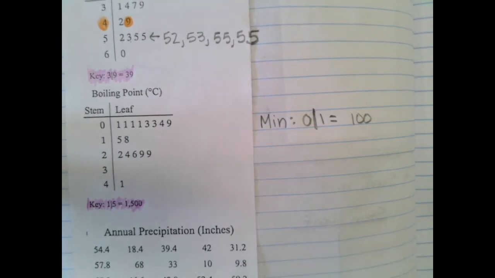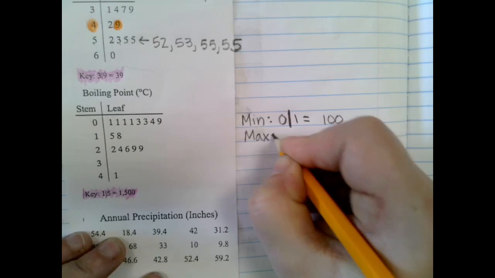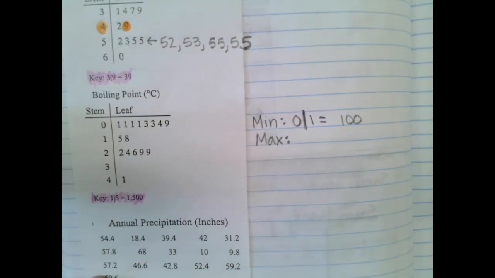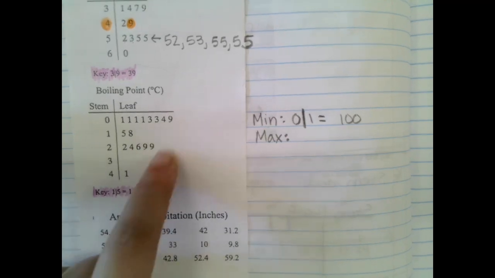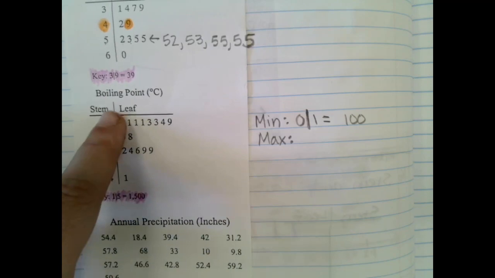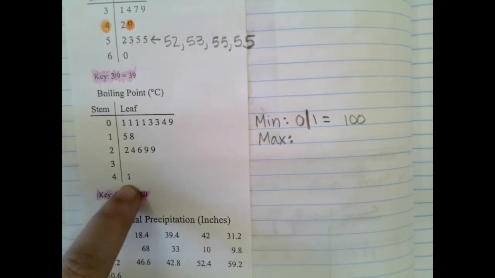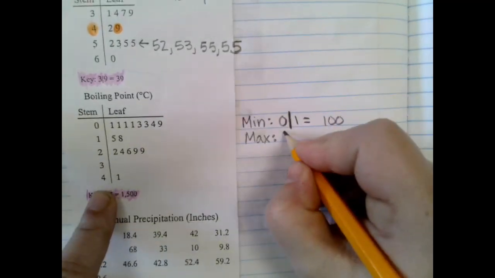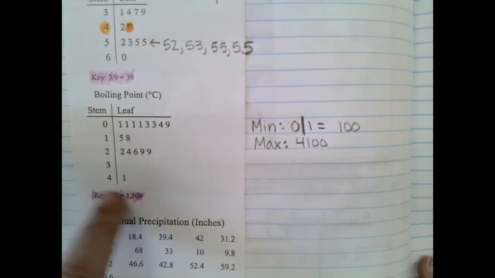And then our maximum. This is kind of where we have to start looking at our brain, because our maximum, we might see these 9s and say 9 is the biggest number. But when we look at our maximum, we have to look at our stem. What's our highest stem? 4,000. So our biggest number is 4,100, because it's in the 4,000 range.